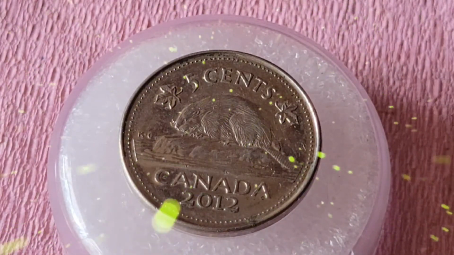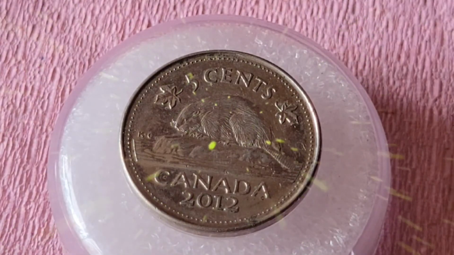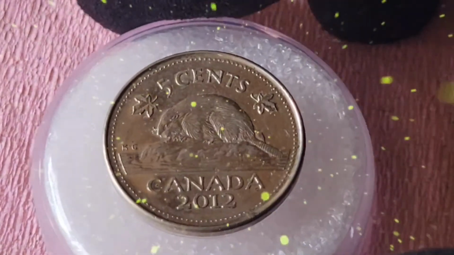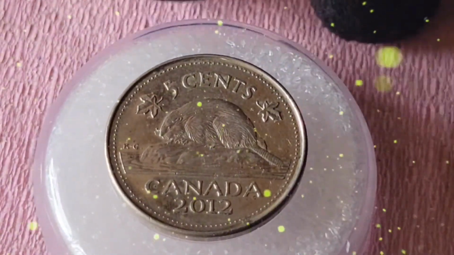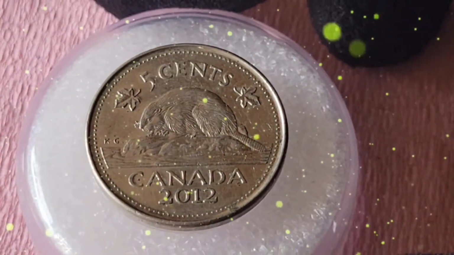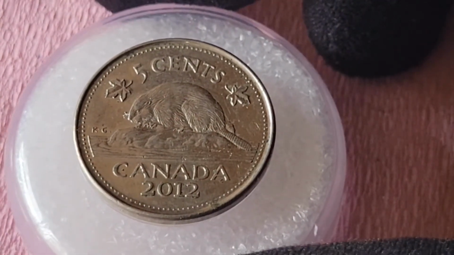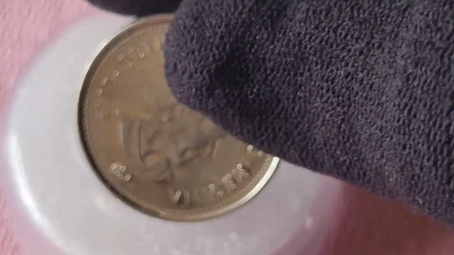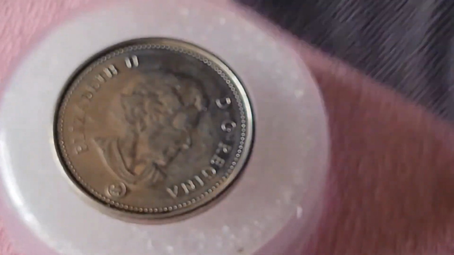The current value of the 2012 Canadian nickel, grading and condition. The importance of coin grading, how condition affects value, examples of high-grade 2012 nickels and their market prices, market trends. Historical value trends for recent Canadian nickels, current market conditions and their impact on the 2012 coin, expert opinions on the coin's future value. The role of bullion value. Understanding the metal content and its impact on value, how the price of nickel affects coin values.